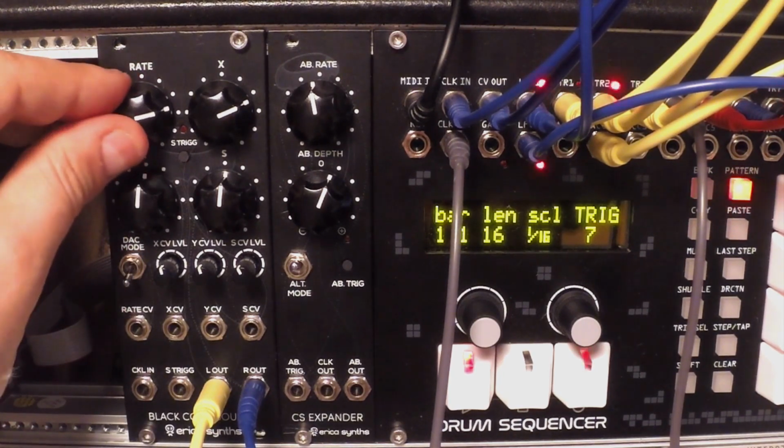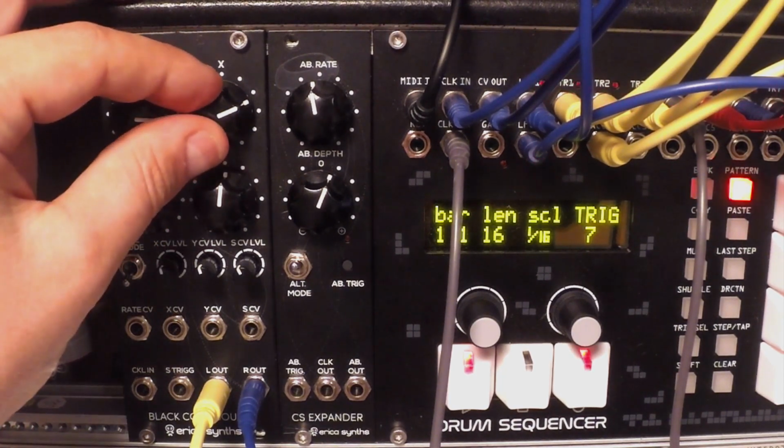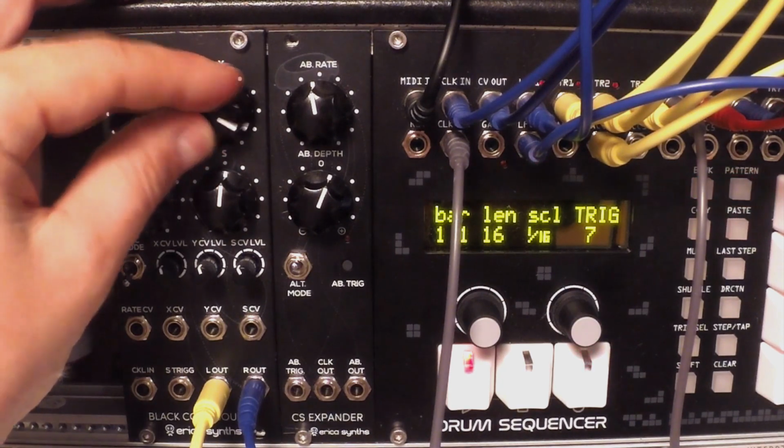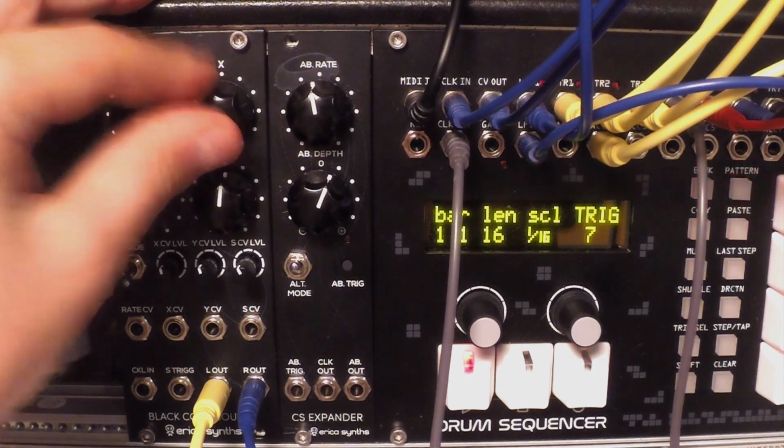So if you like those vintage computer sounds, yeah, that's what I'm talking about, then you will love this module.